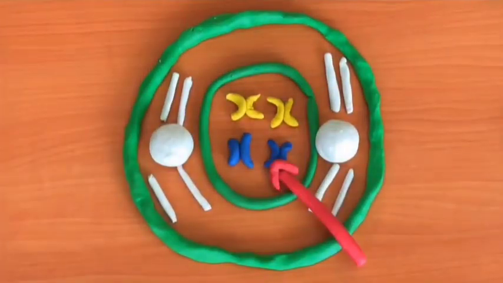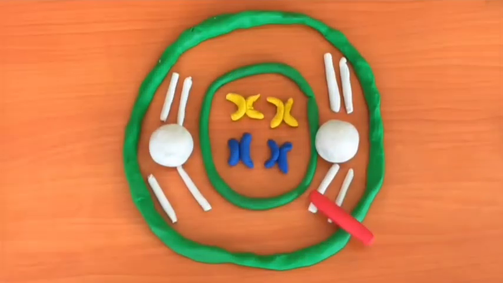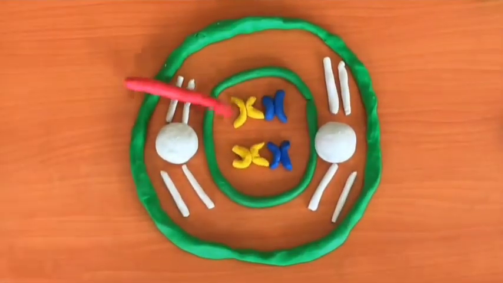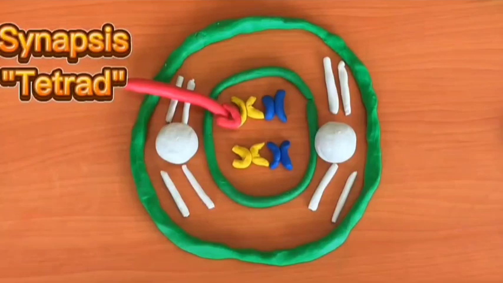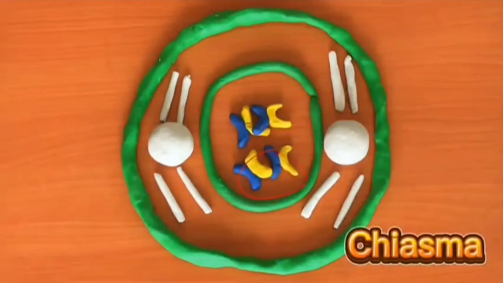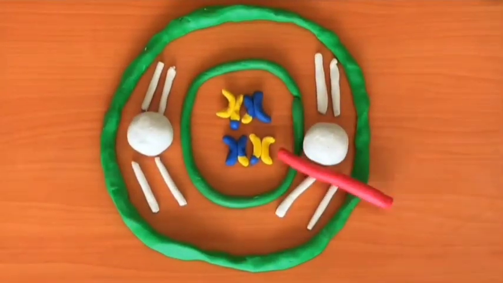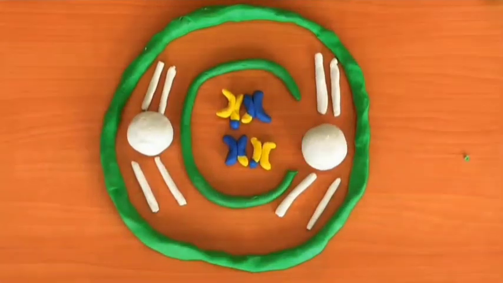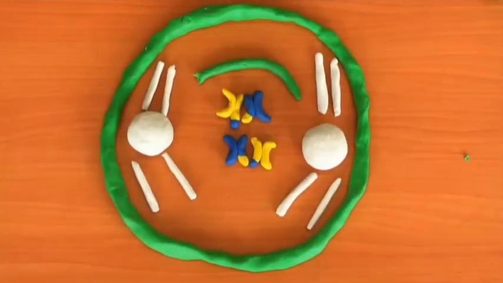As you can see here, two sister chromatids have been formed, and through a process called synapsis, homologous chromosomes pair up, forming a structure known as a tetrad. Crossover also happens in the spot called chiasma. As prophase 1 progresses, the nuclear membrane disappears, allowing the chromosomes to move freely.